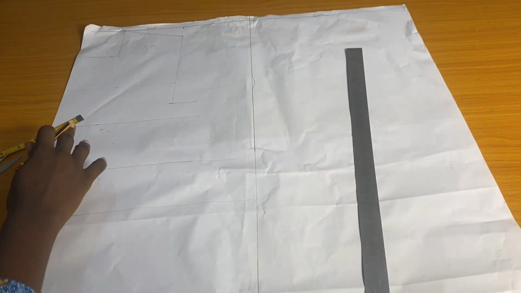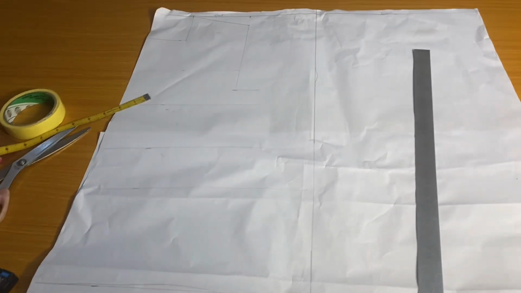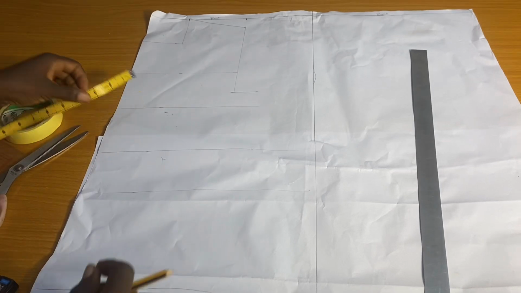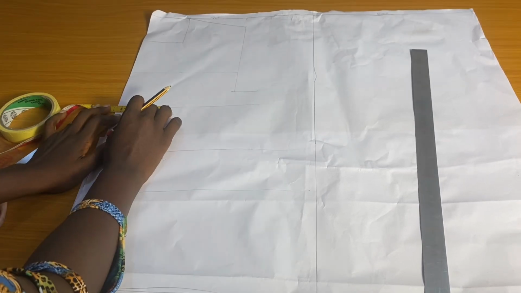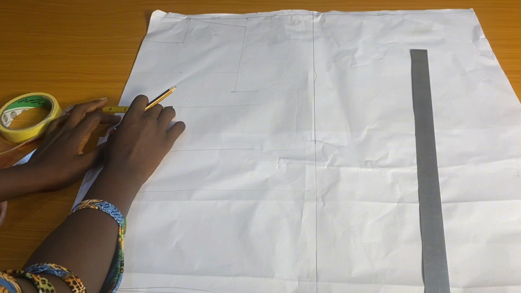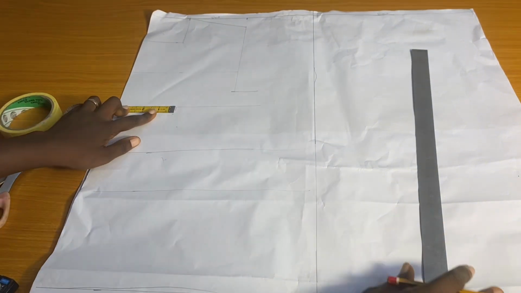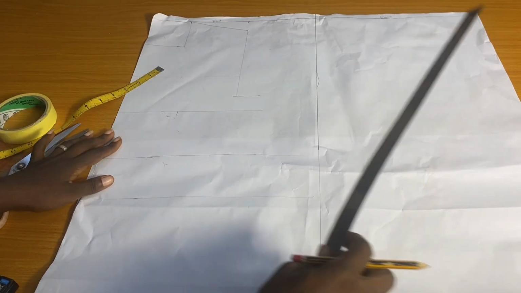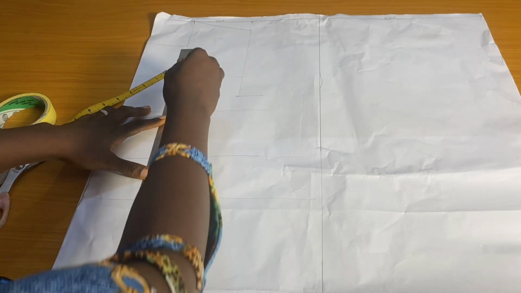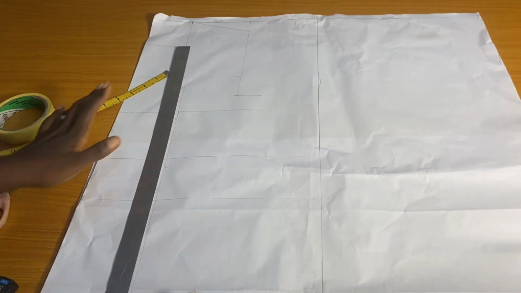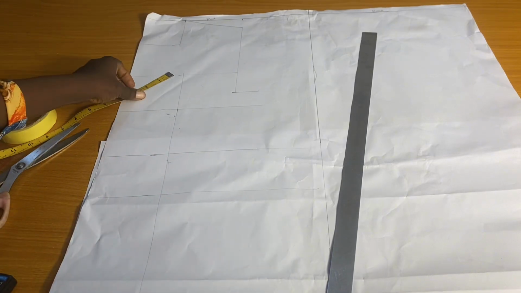The next thing I am going to do is to get my bust span measurements. My bust span is 7.5. 7.5 divided by 2 will give me 3.75. So I'll go ahead and mark my 3.75 and take it all the way down, like so.